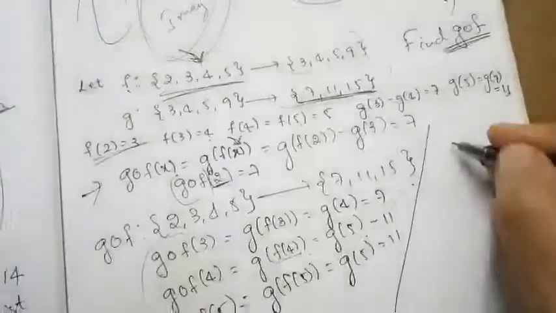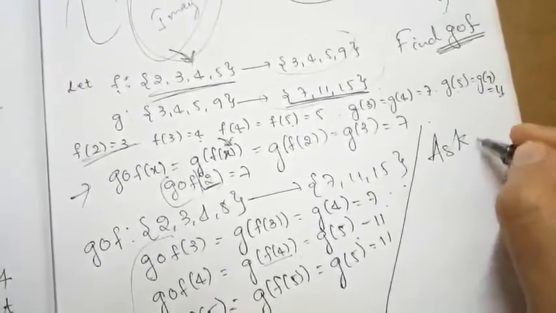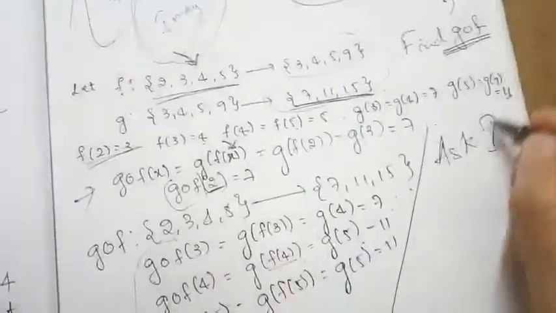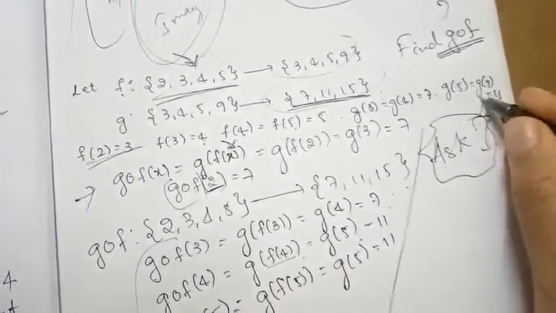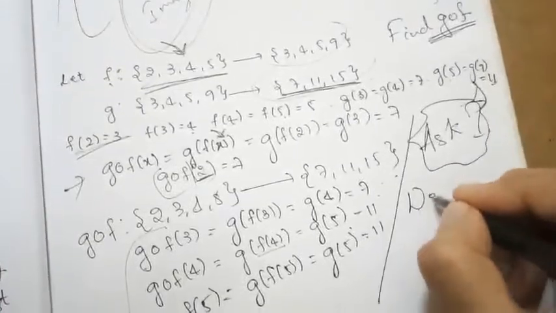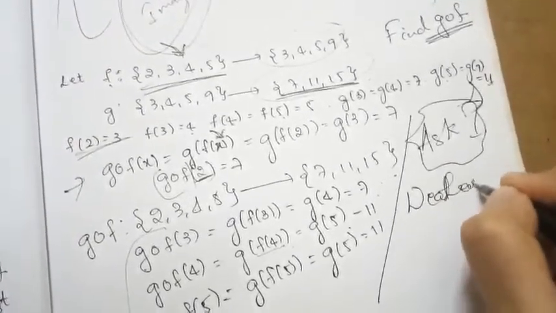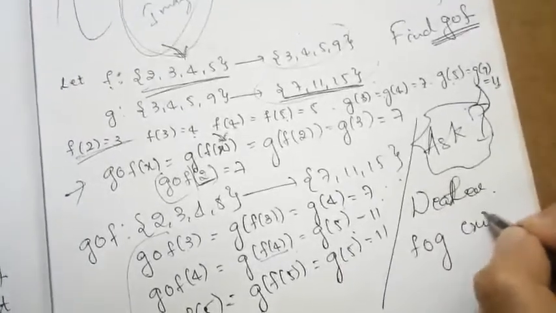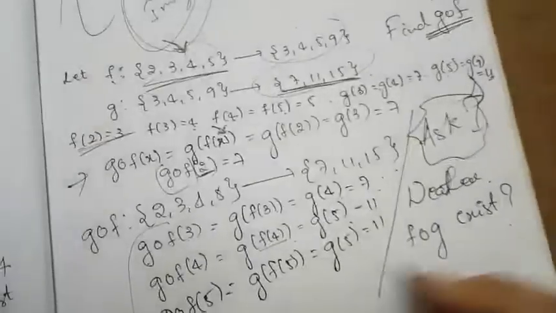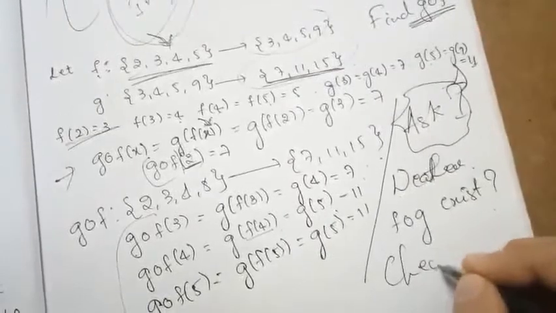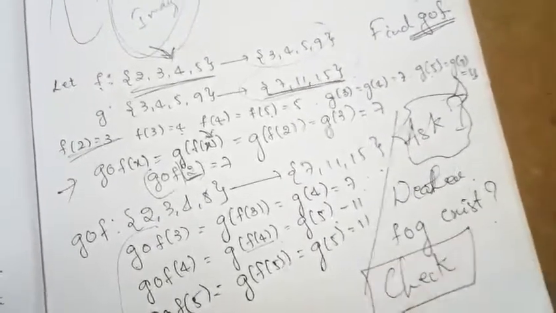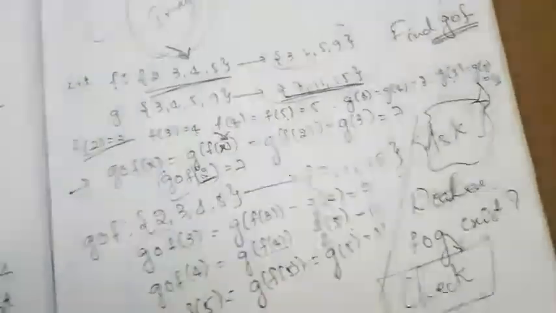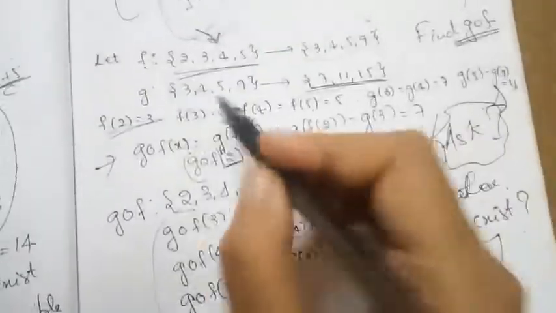Now I am asking you to work it out yourself, or think it through yourself, whether fog exists or not. Check it yourself and tell me whether fog exists or not for this function.